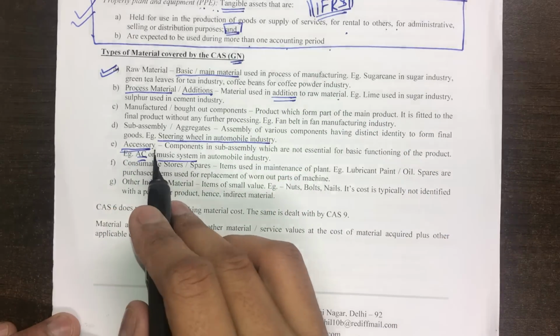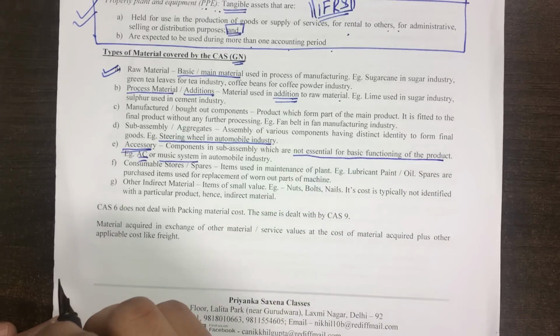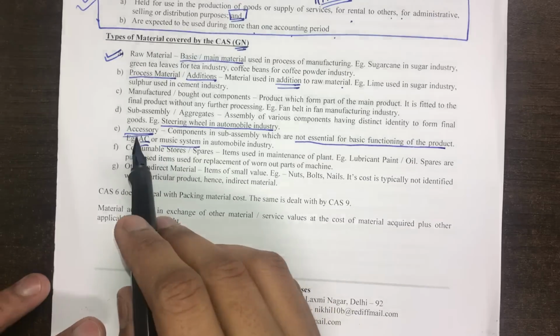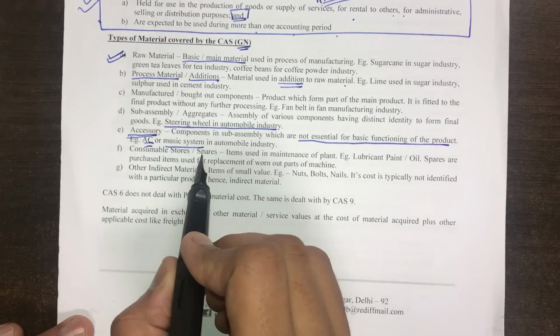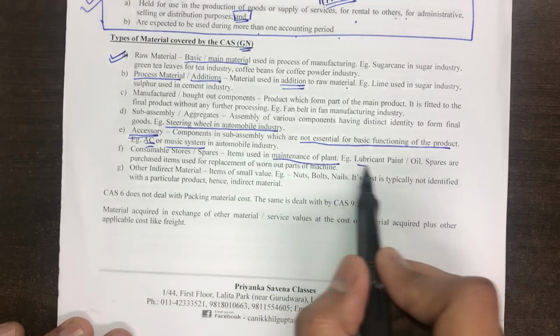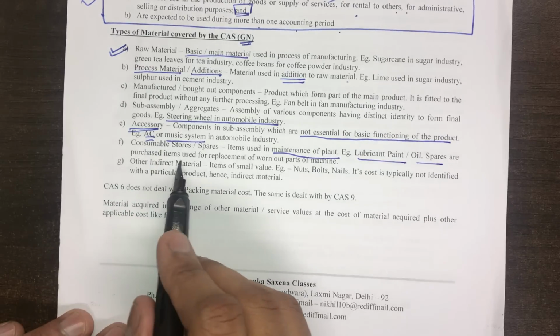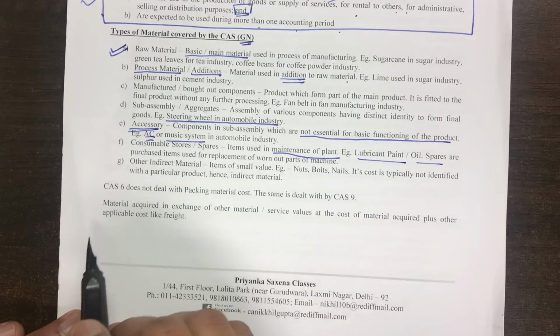So accessory is known as components which are not essential for basic functioning of the product, but they are additions which are made to the main product. Then there are certain consumable stores and spares, items which are used in maintenance of plant, for example, lubricant, paint, oil, spares, purchased items used for replacement of worn-out parts. These also should form part of material cost.